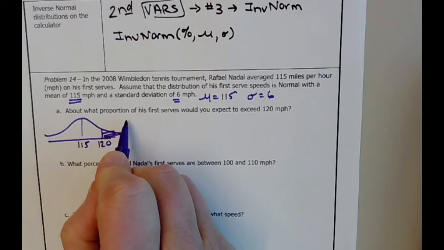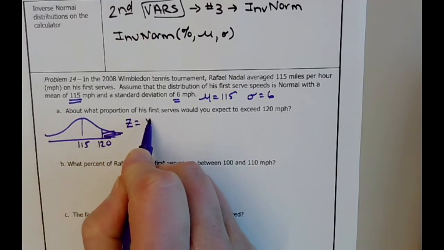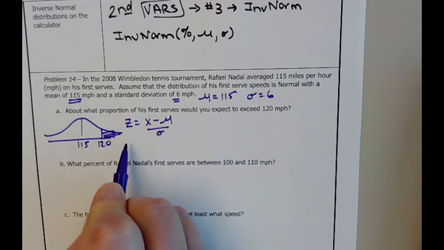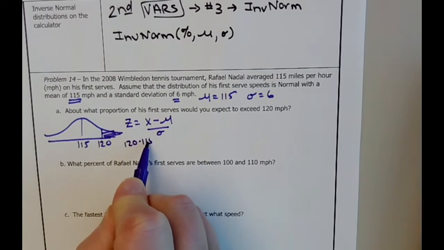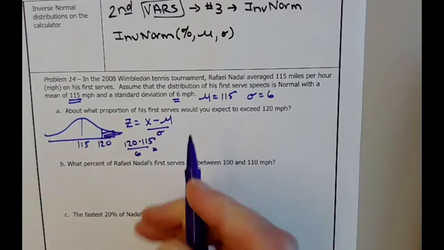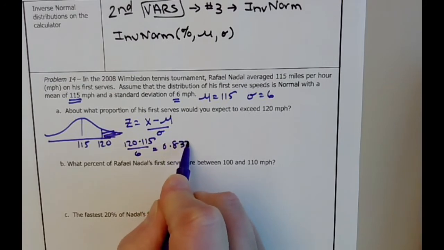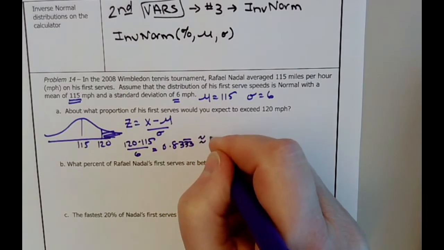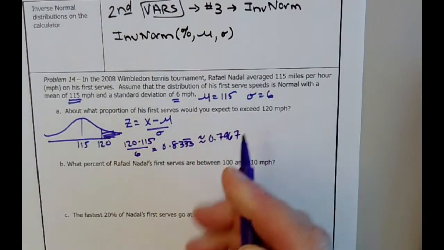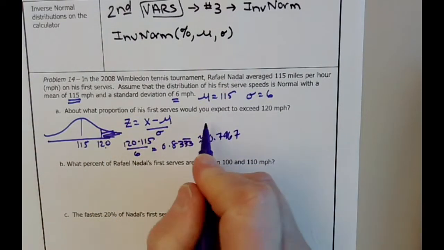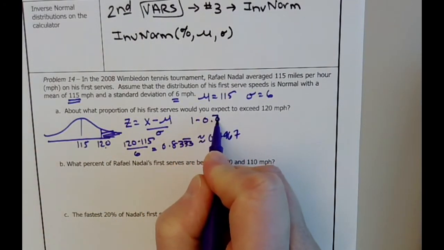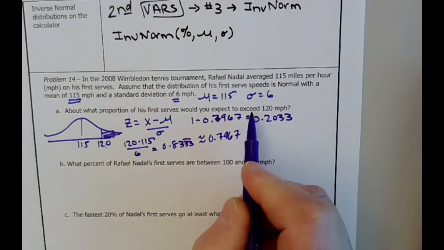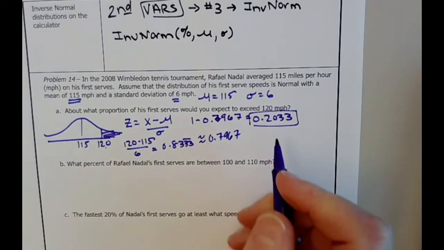So we've got 115, we've got 120, and it says what proportion. You can do this one of two ways. You can say z equals x minus the mean over the standard deviation. You can find the z-score and do it that way, and then look in your chart. In the chart, it's approximately, because you have to round, 0.7967. But because it's to the left, we have to subtract from 1. So it's about 0.2033, which means about 20% are faster than 120.